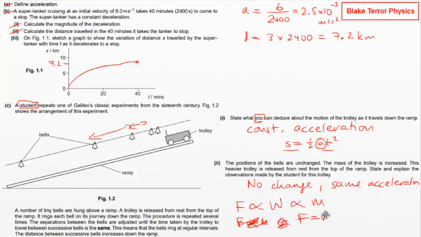So we've got F equals ma, but F itself is proportional to mass. So therefore the mass is going to cancel on both sides, and the acceleration is independent of mass.